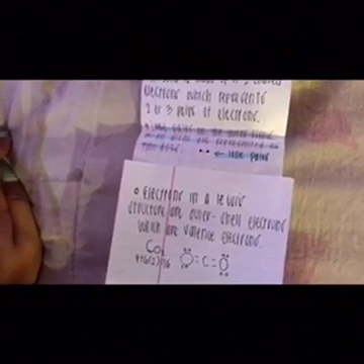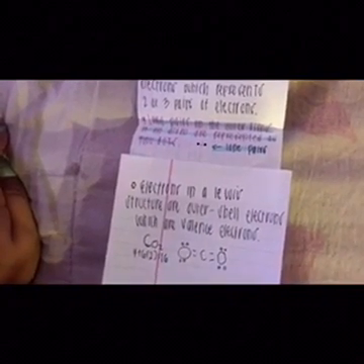A bond is made up of two shared electrons, which represents 2 or 3 pairs of electrons. Lone pairs on the outer rims of an atom are represented as 2 dots. As you can see, these are lone pairs.